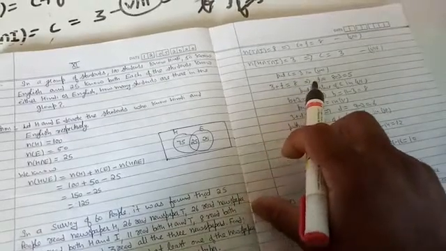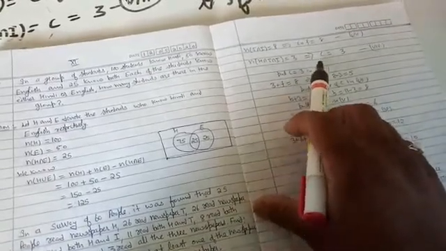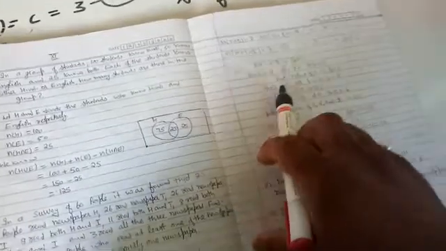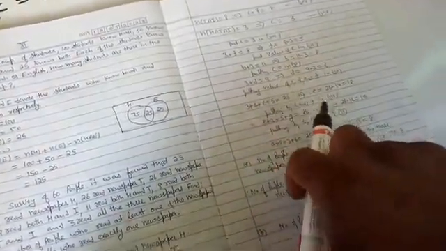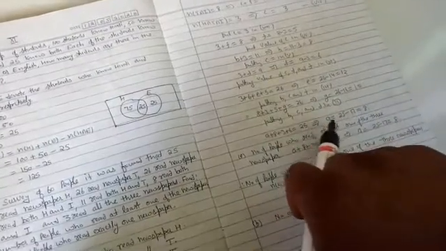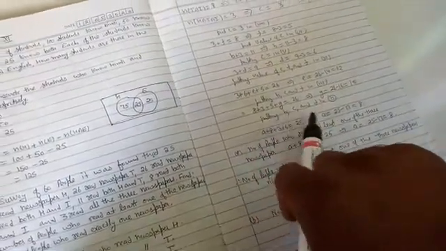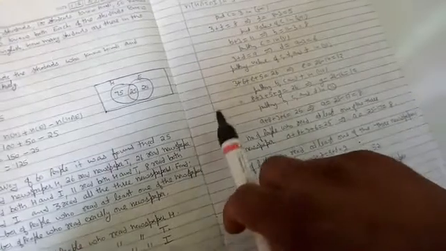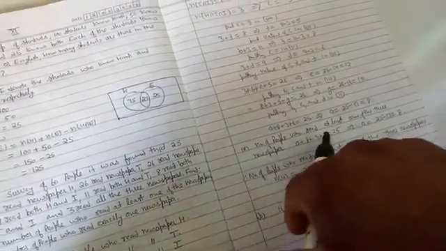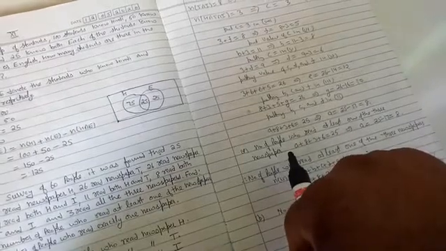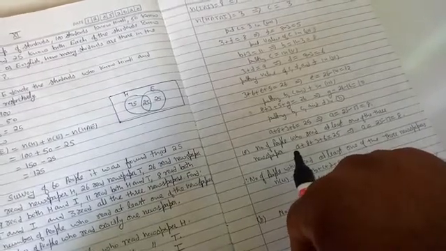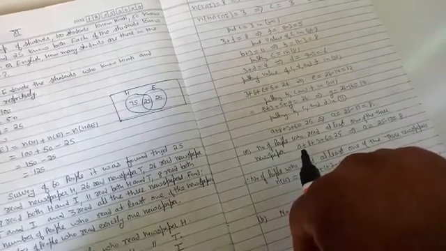By solving all these values with the substitution method one by one, we got all the values of A, B, C and D. After that, the question asks for the number of people who read at least one of the three newspapers.